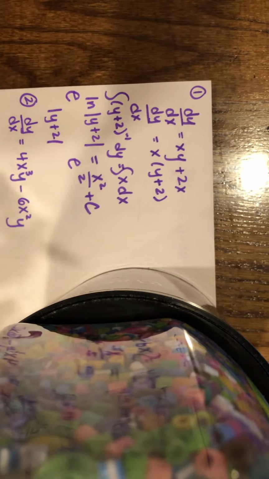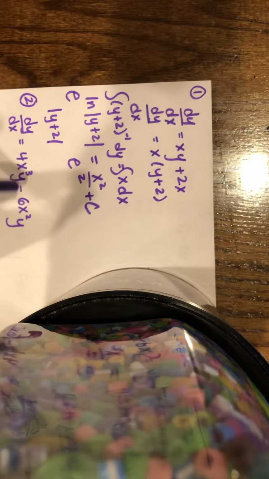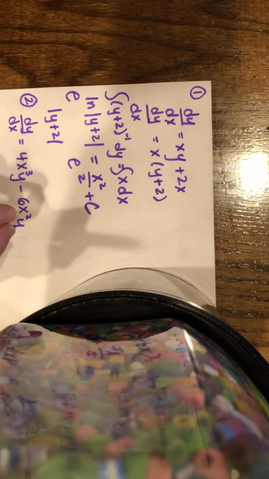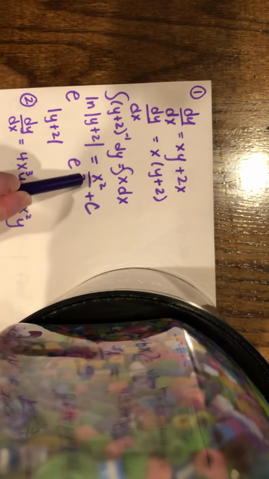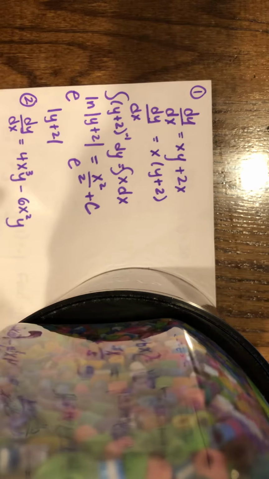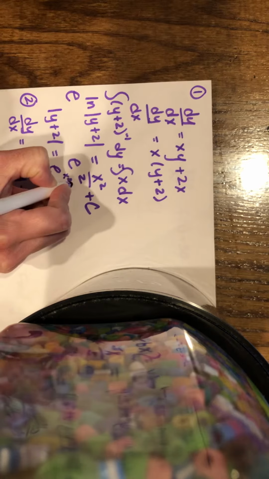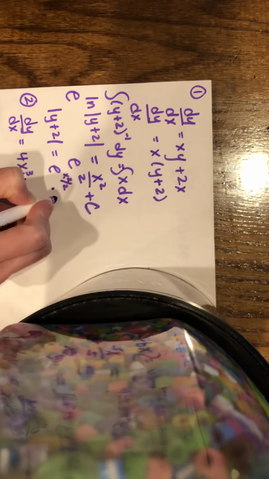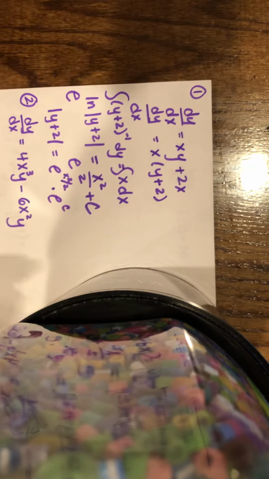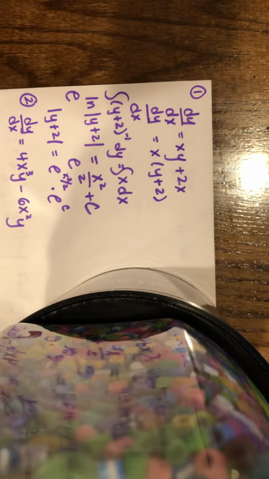Now, this was the piece that I'm guessing is where many of you got tripped up. Think old school exponent rules. If I am adding my exponents, I am multiplying my bases. So I can think of this as e to the x squared over 2 times e to the c. Now, e raised to the c is just another constant.